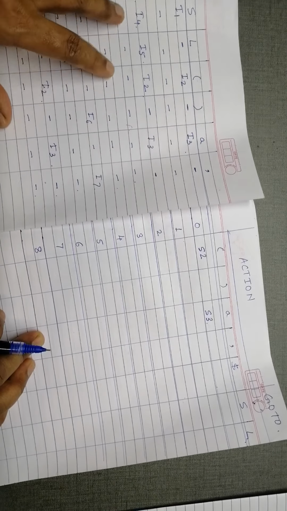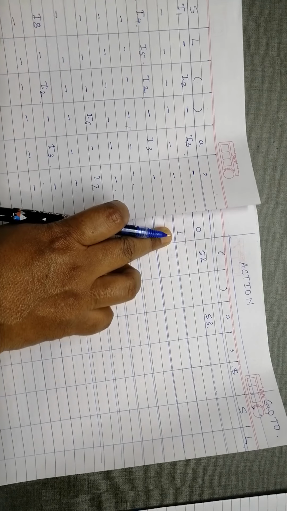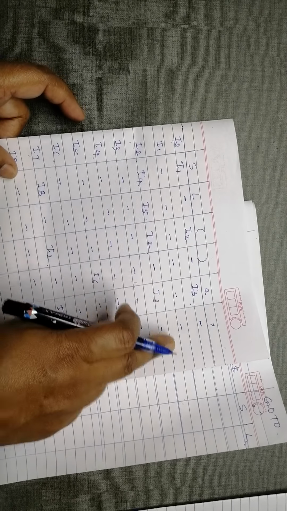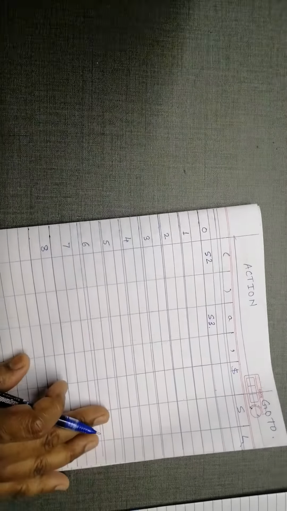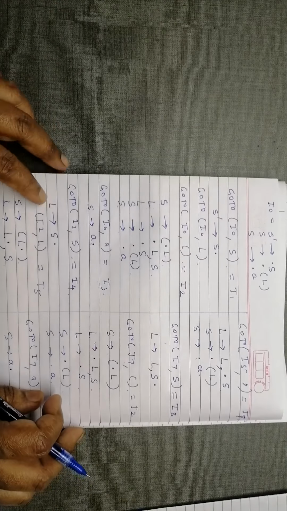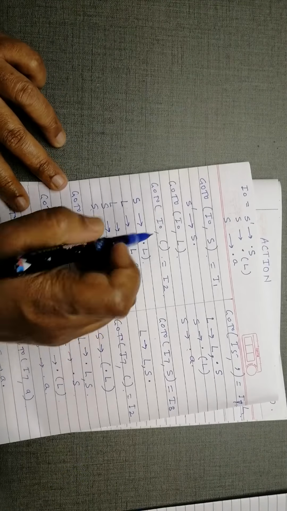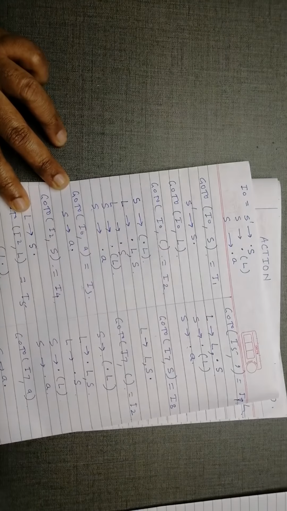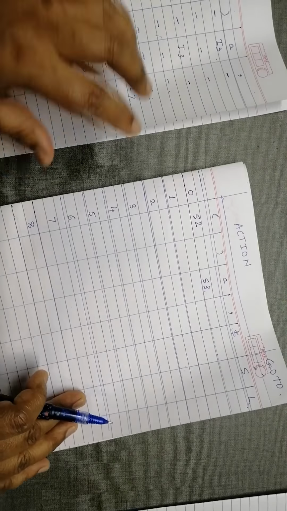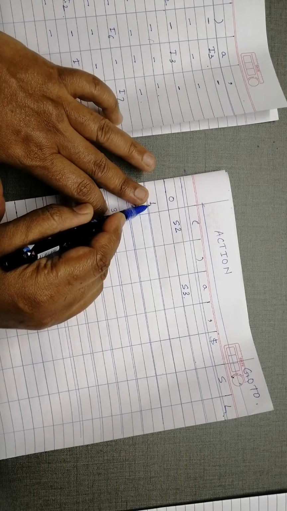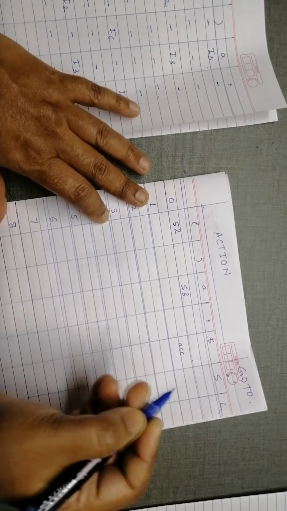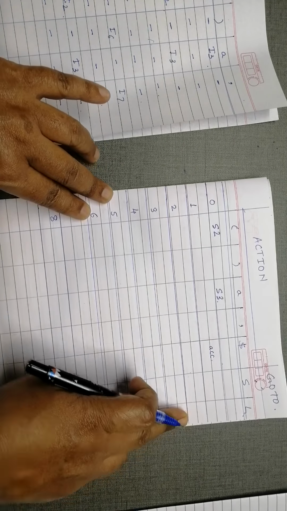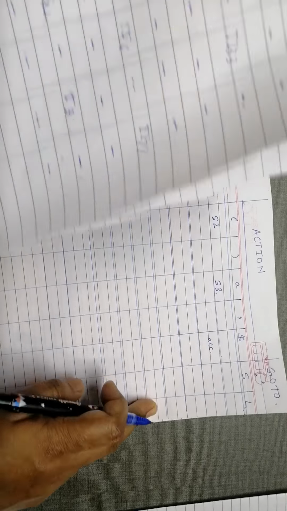Then the next is I1. I1 is not having any outgoing transition, so there will not be any shift action. Now we'll see what is in I1. Here I1 is having S dash gives S dot. So this results in the accept action for state number 1 and for dollar. So this becomes accept.